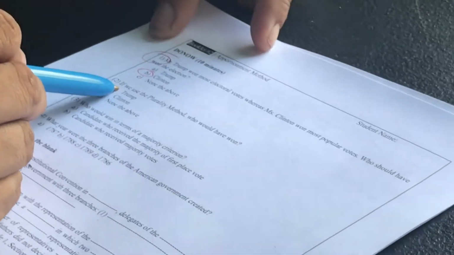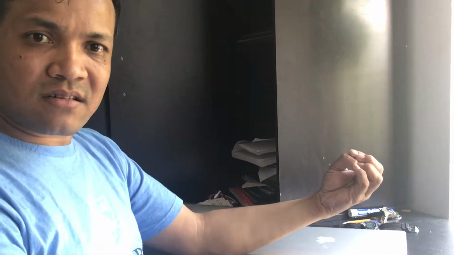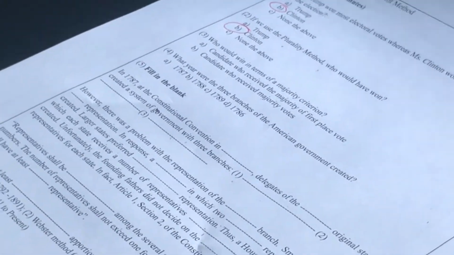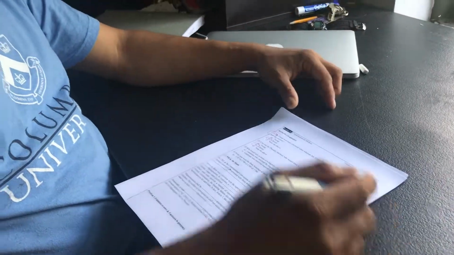The second question: if we use the plurality method, who should win? We understood the plurality method last class, so we also understand that the candidate who receives the most votes wins the election. So if you use plurality, Mrs. Clinton. Who would win in terms of the majority criterion? The candidate who receives the most first place votes. So again, it would be Clinton.